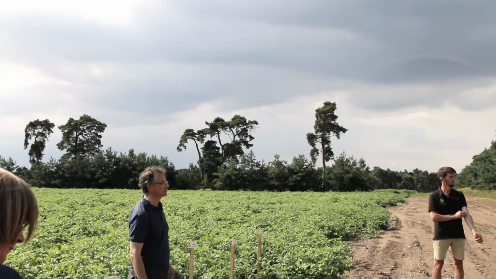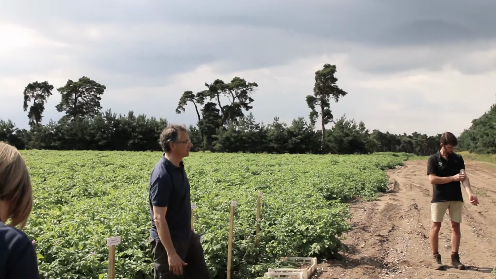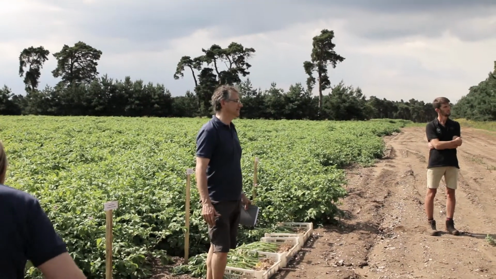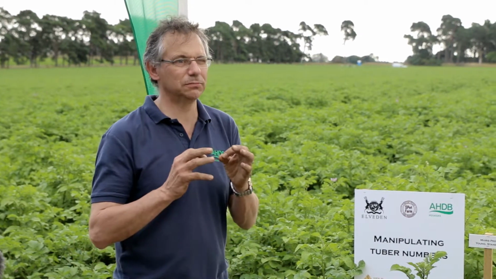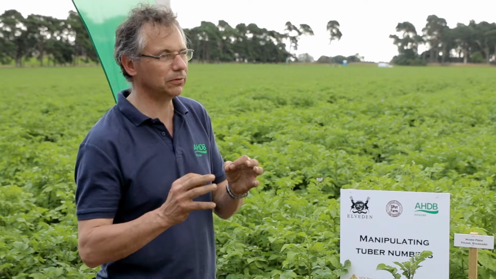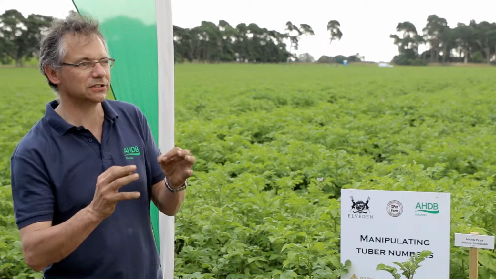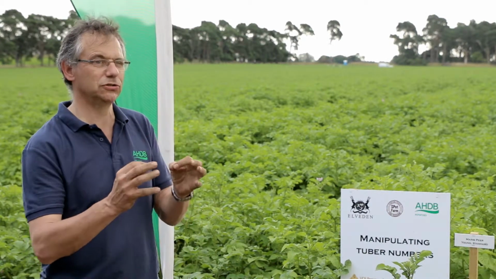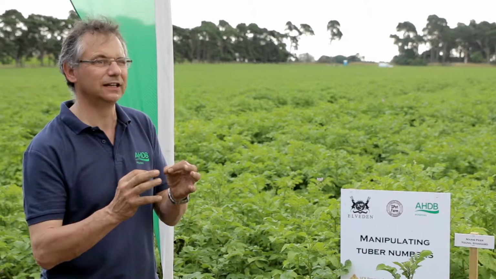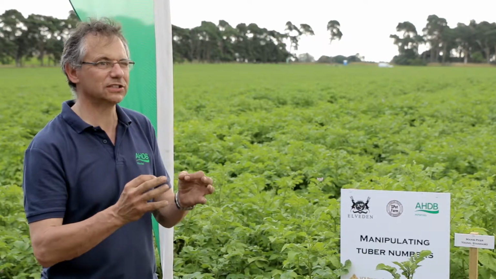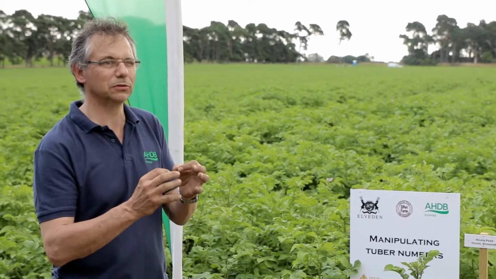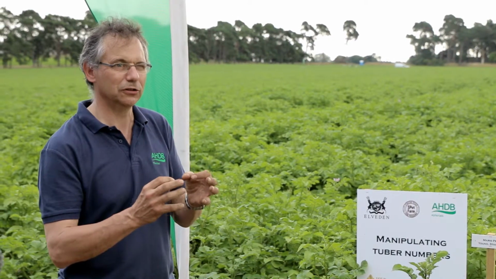Looking at the provenance of seed potatoes, and from that trying to understand how many stems each of those seed tubers might produce, and from the number of stems, the number of tubers the crop might produce. Now, if you're trying to produce a processing crop or some varieties of processing crop, you might actually want to reduce the number of tubers you're forming. And in other crops, such as salad potatoes, you'd very probably want to increase the number of tubers you're producing.